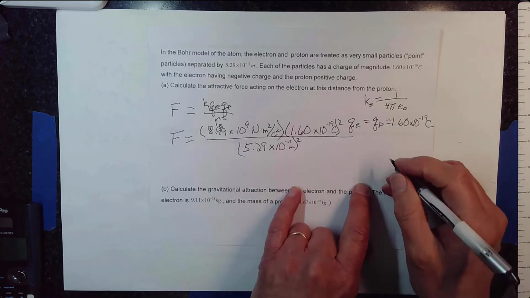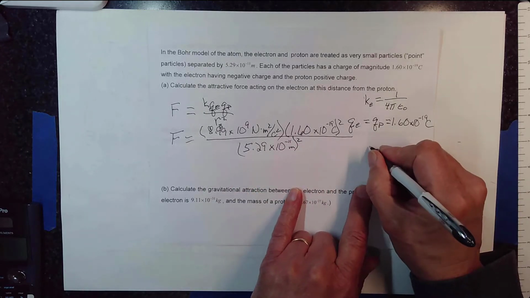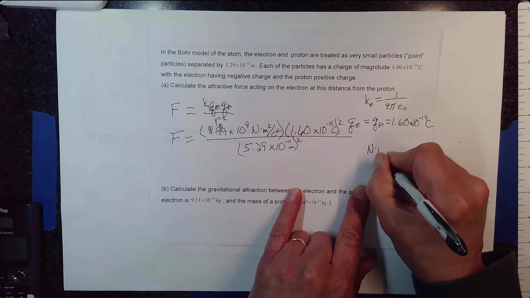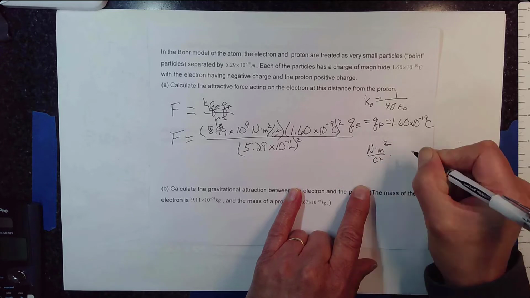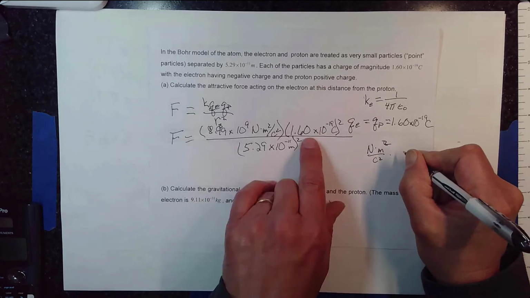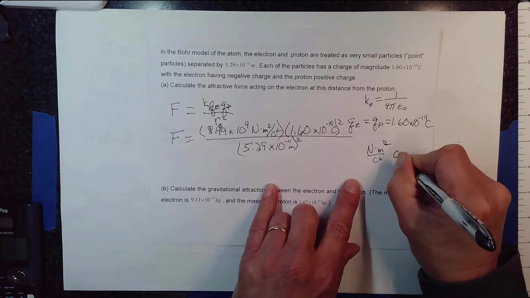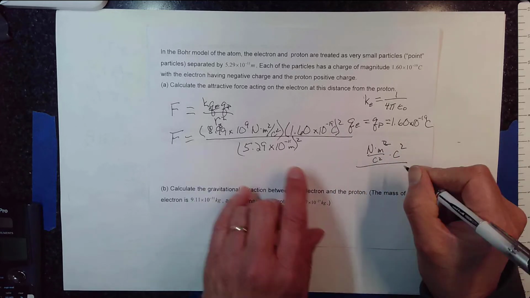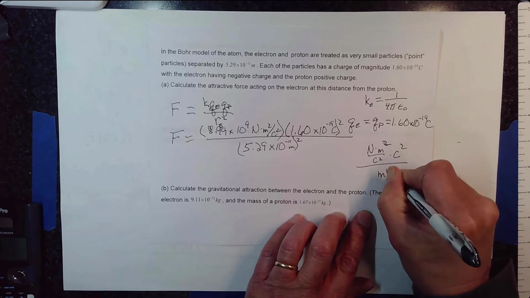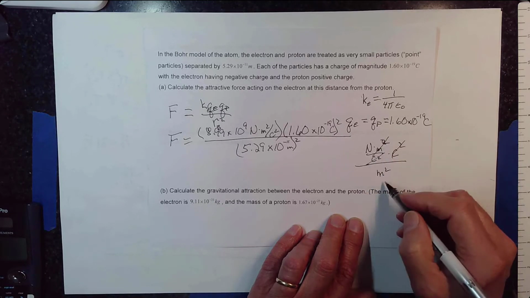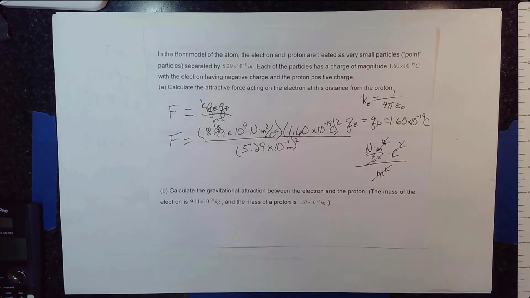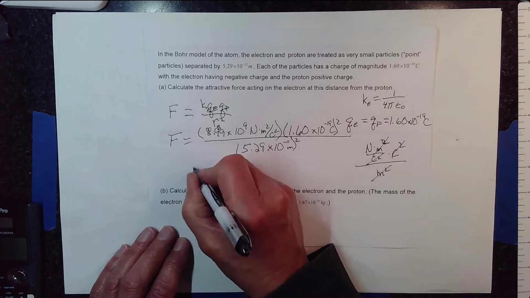We've got the constant, newton meter squared per coulomb squared, multiplying, when we square this, we get coulomb squared, and then on the bottom we'll have meters squared. And you can see the coulombs squared divide out, meters squared divide out, and we'll end up with newtons, which is what we expect for a force.